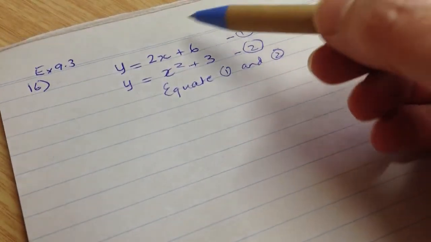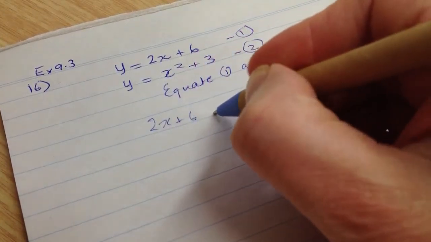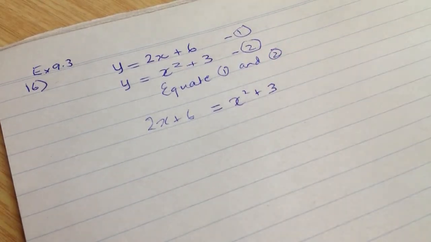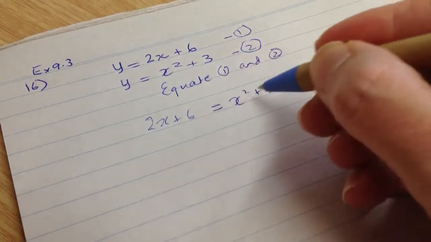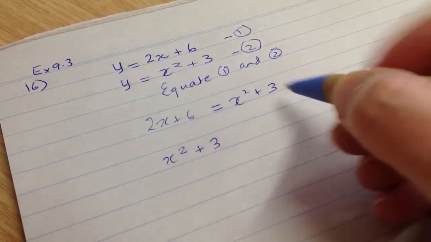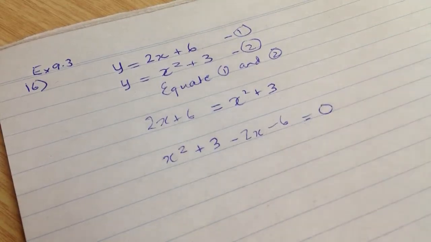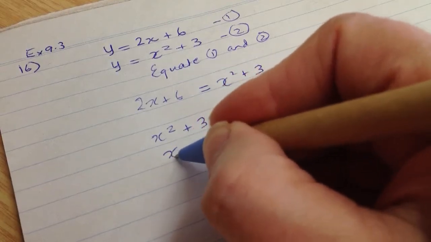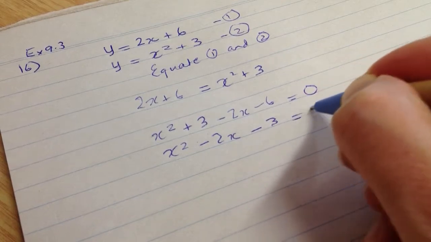That simply means I'm going to let 2x plus 6 equal to x squared plus 3. Okay. Now, what I'm going to do is get all the terms on one side, so I'm going to start with x squared plus 3. I'm going to take away the 2x, take away the 6, and then I've got it equal to 0. Okay, we're going to clean this up so it becomes a nice quadratic. You get x squared minus 2x minus 3 equals 0.